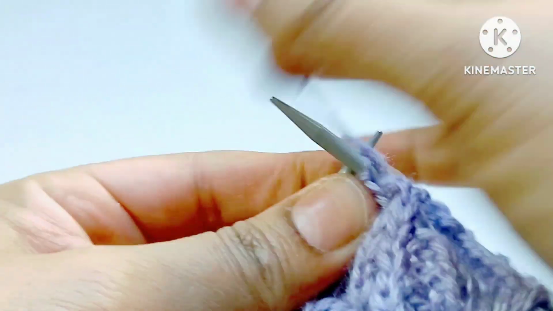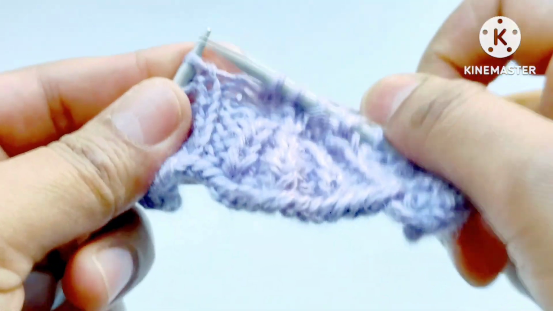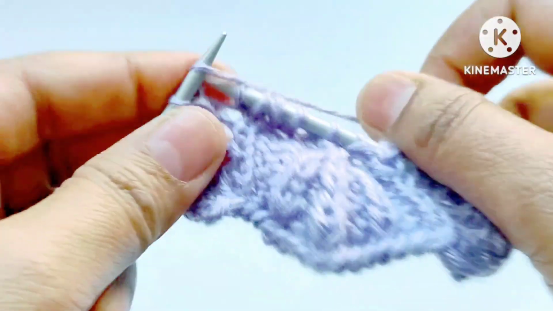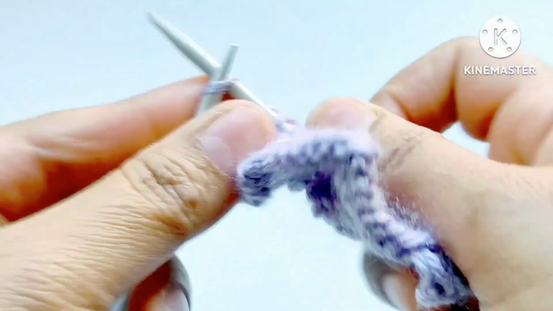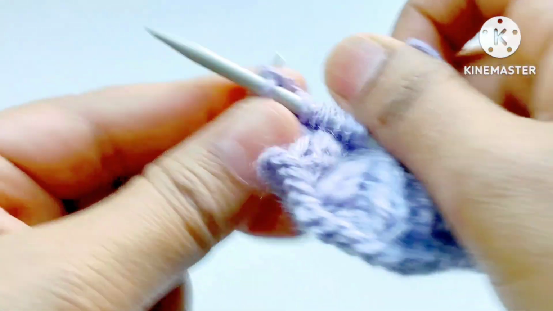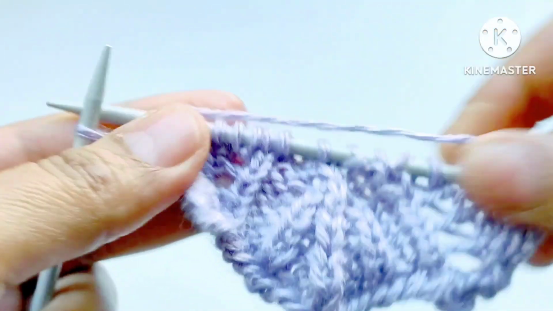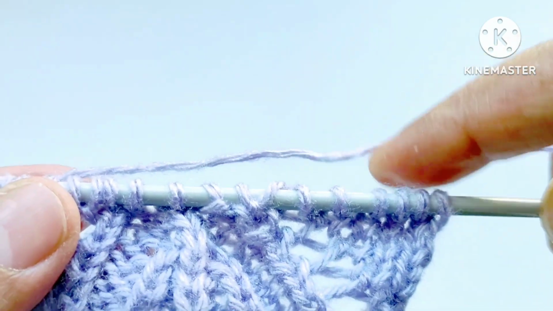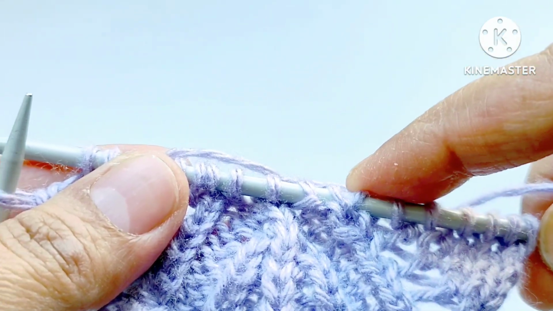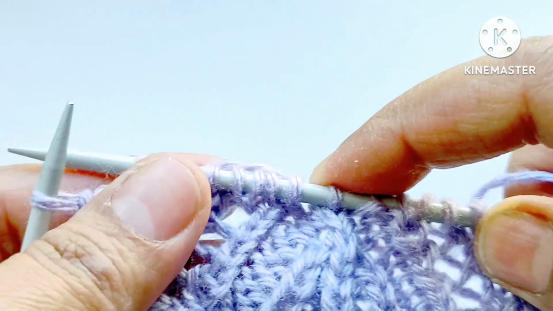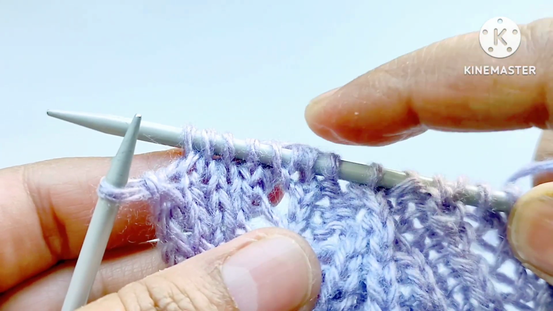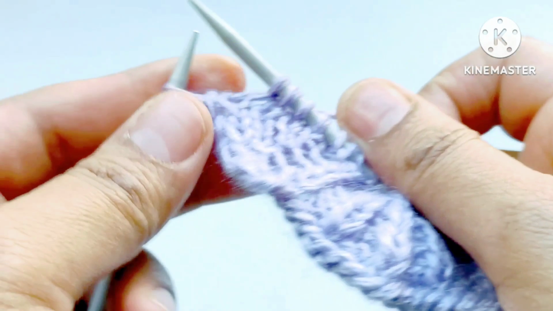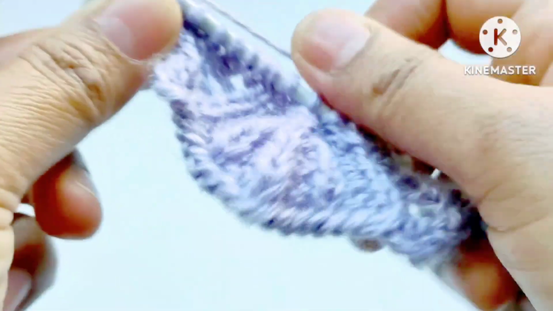Then yarn in front, purl 1, yarn in back, knit 1, then yarn over, knit 5 stitches, 1, 2, 3, 4 and 5. We will repeat this pattern in the whole row, and repeat pattern is knit 4, yarn over, knit 1, purl 1, knit 3 stitches together through the back loop, purl 1, knit 1, yarn over, knit 5. Last is edge stitch, knit the edge stitch.